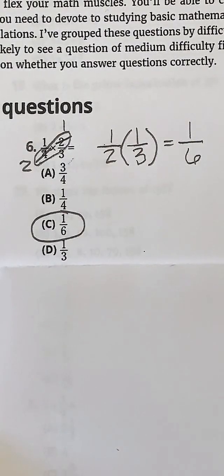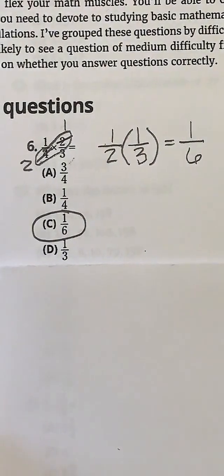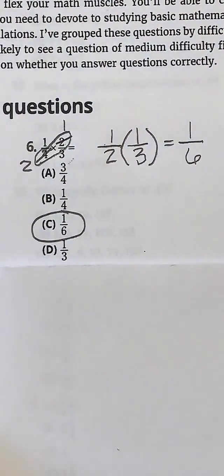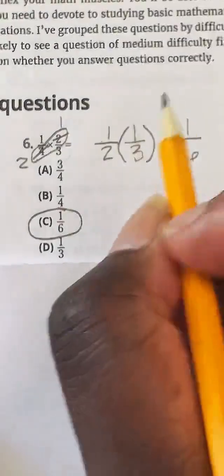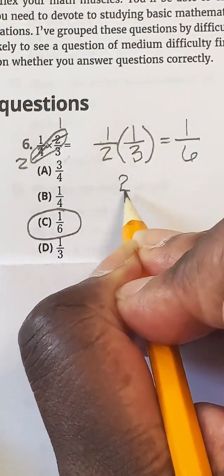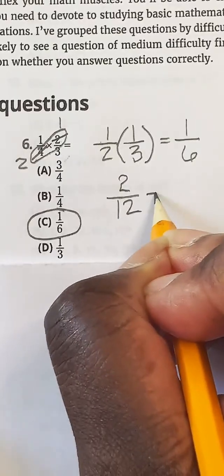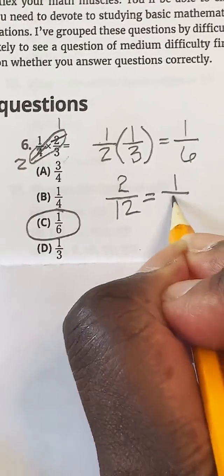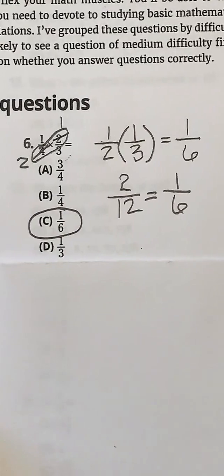Because when you cross multiply, you're making it bigger. You could just multiply straight across and then simplify. You can do that too. Guys, there's more than one way. There's more than one way of getting the same answer.